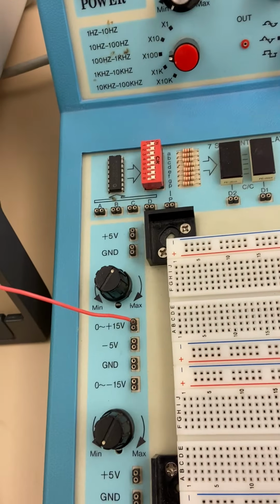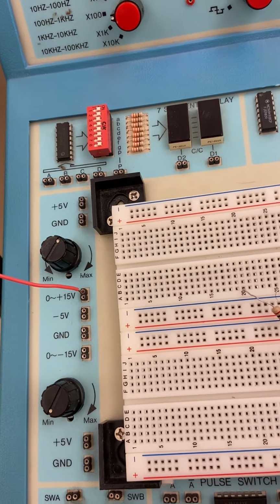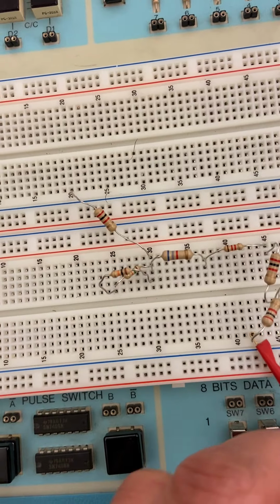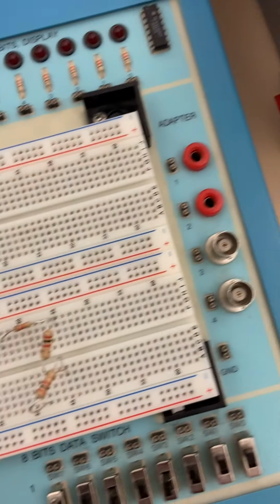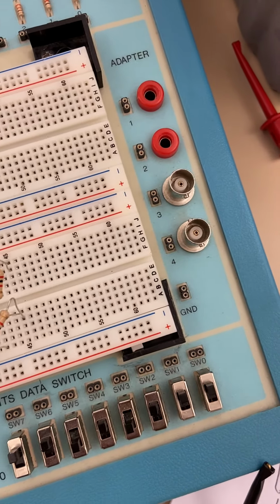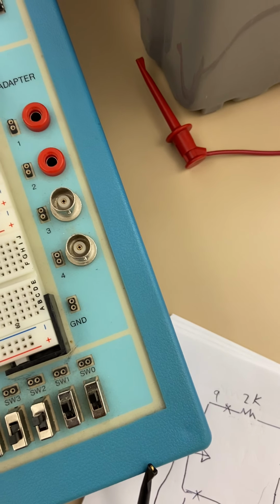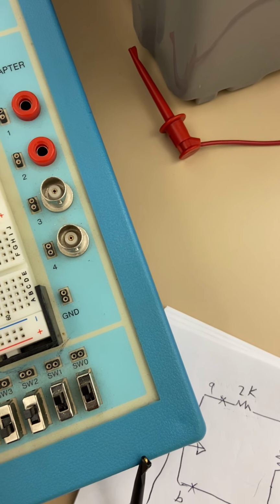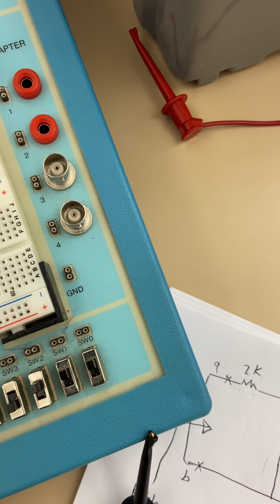So I connected all my resistors in my circuit. So that's the shape that we have. This is the 2K, that's the starting point. And here it is connected with the 8K, 4K, and here is the 6K in parallel.